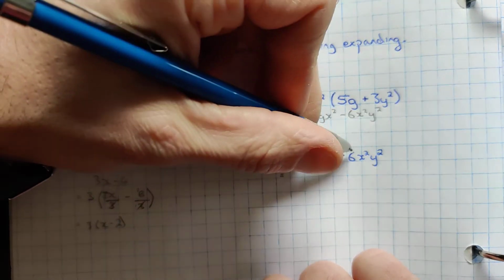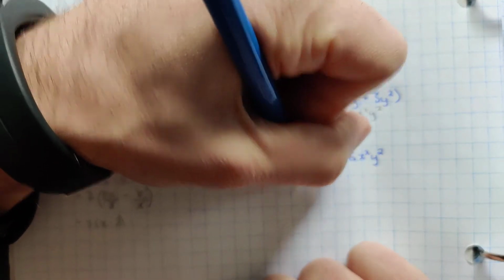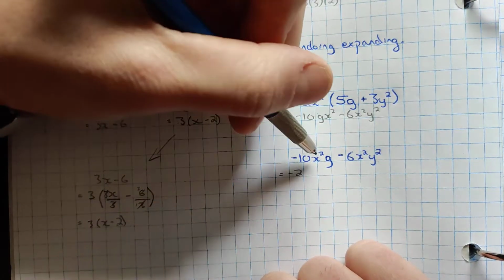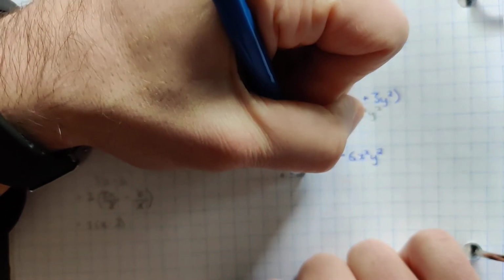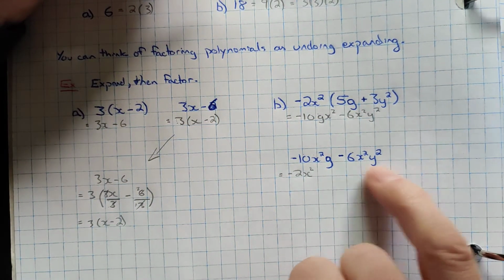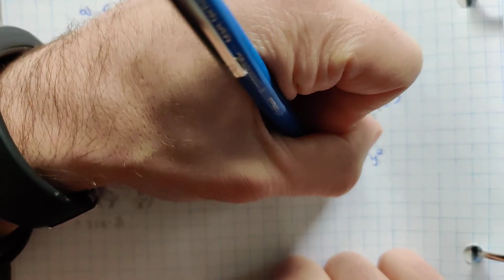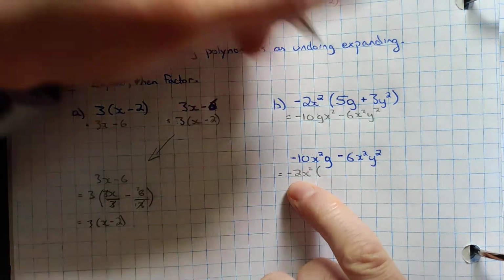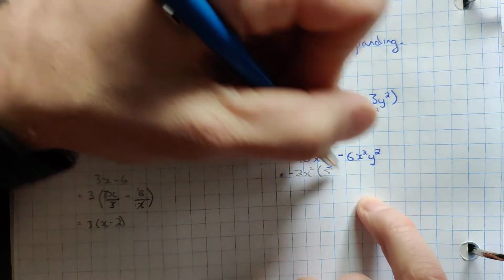The common factor between negative 10 and negative 6 is negative 2. Common factor of x squared, they both have an x squared in them. And that's it. There's no other number we can divide out of that, no other letter we can divide out of that. So we're left with negative 10 divided by negative 2 is 5. The x's will cancel, and you're left with g.